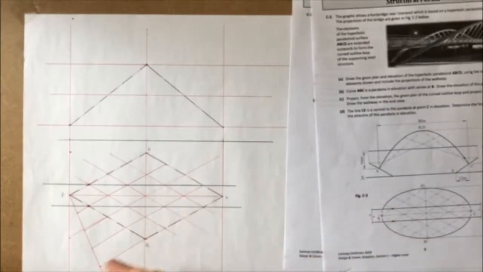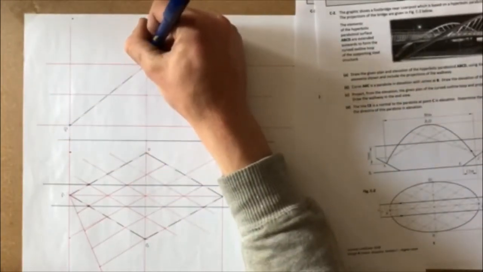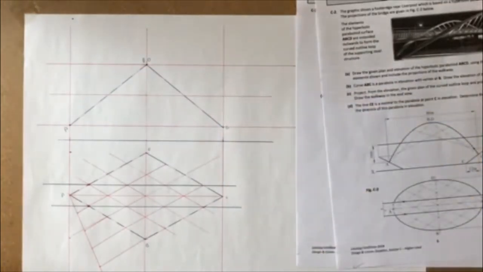So that's the projections of it. Elevation and plan, A, B, C, D. A, B, D, and C.